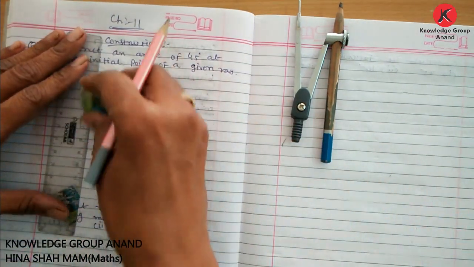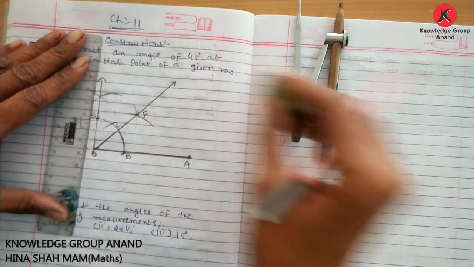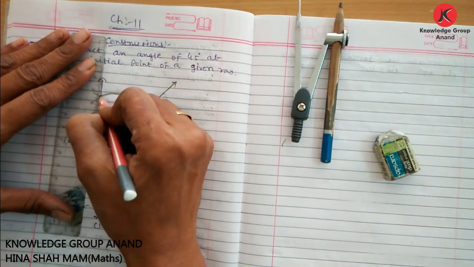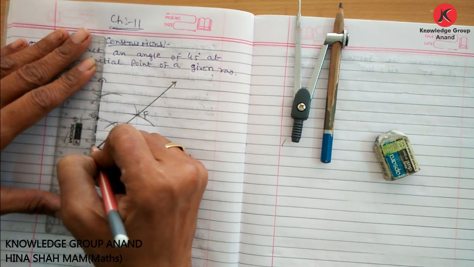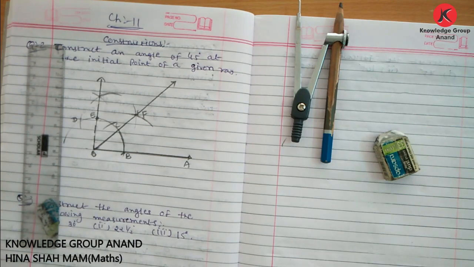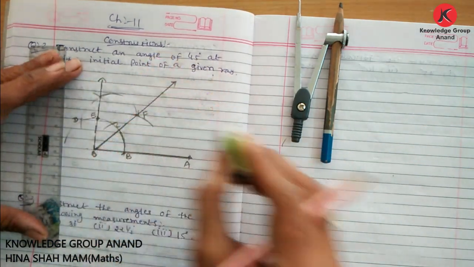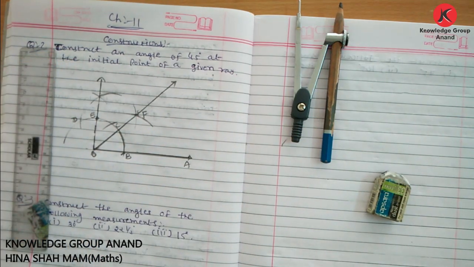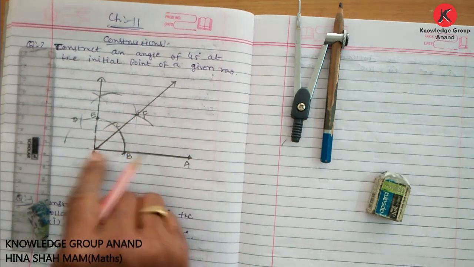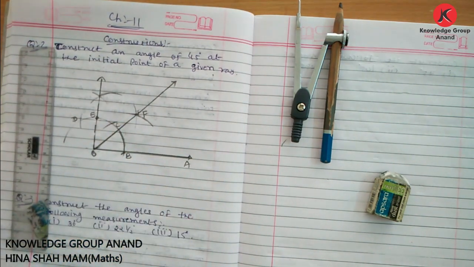Highlight this angle, and the 90 degree angle is also drawn as a dotted line. Our given angle is here: angle FOA is equal to 45 degrees, and angle COB is equal to 45 degrees.